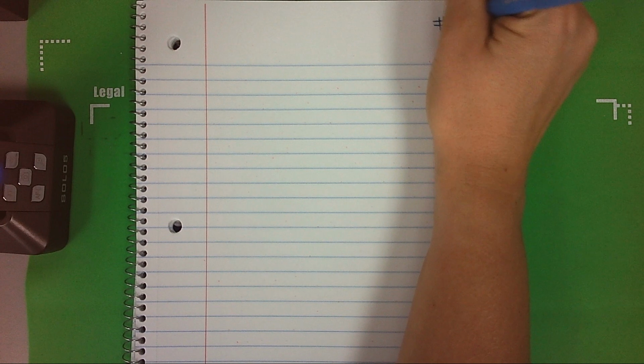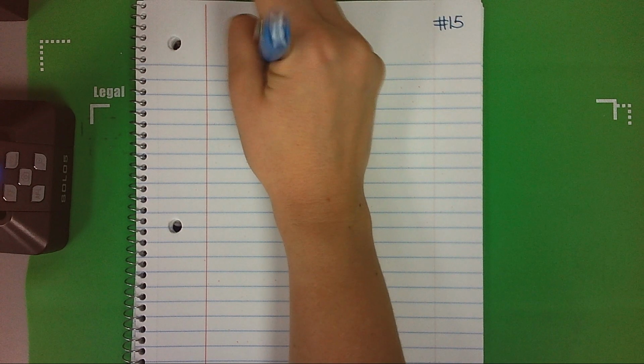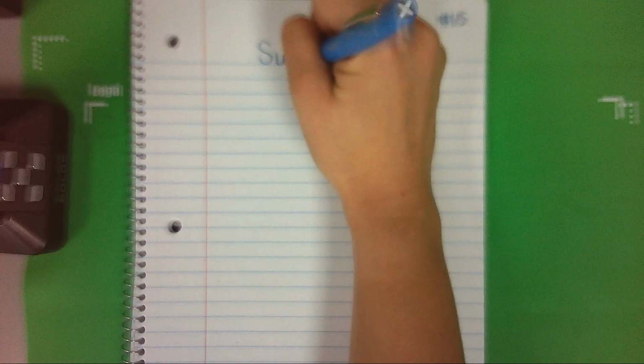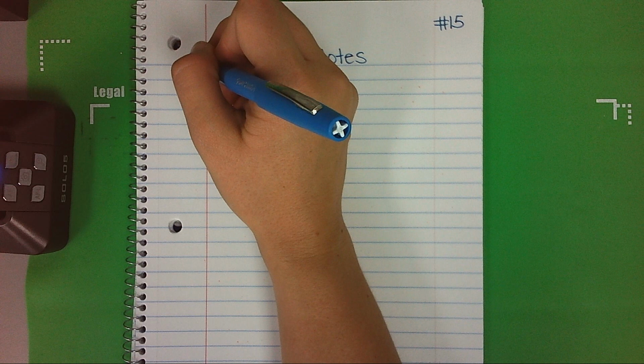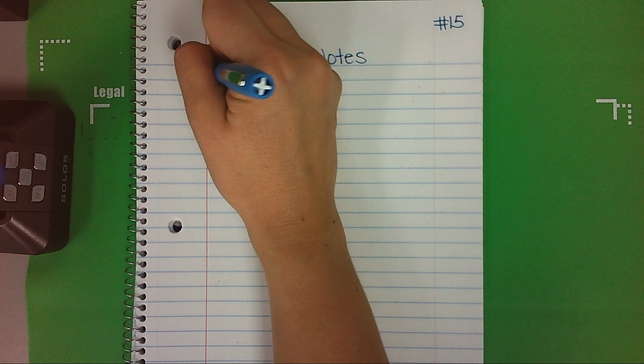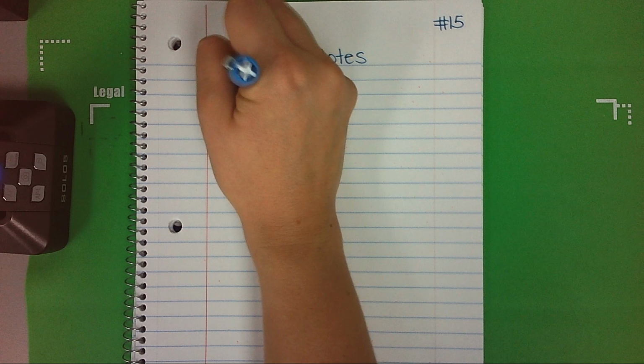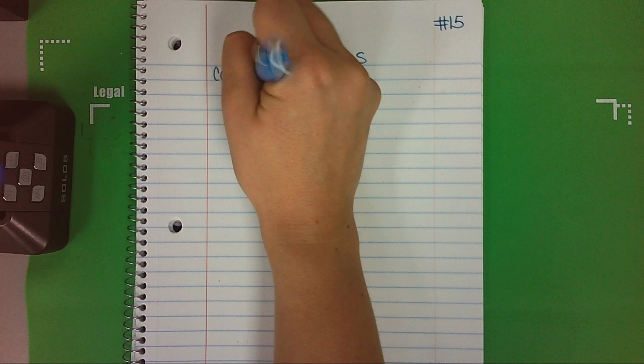Alright, so this is going to be number 15, sun notes. Alright, so first let's talk about the basic structure and makeup of the sun. So, composition and structure.